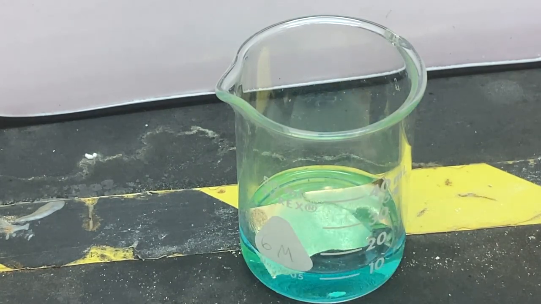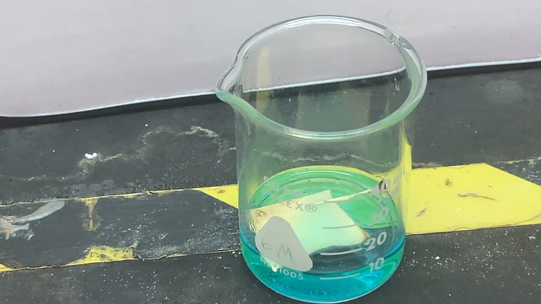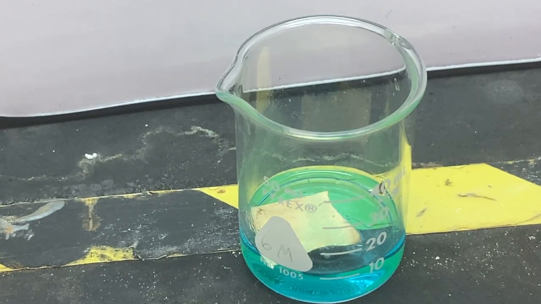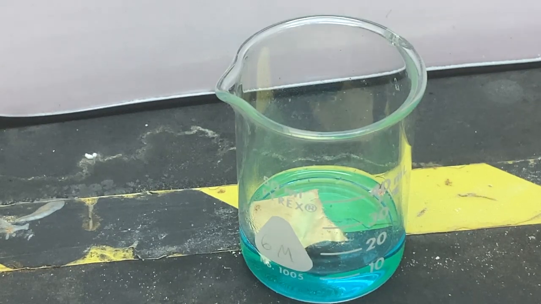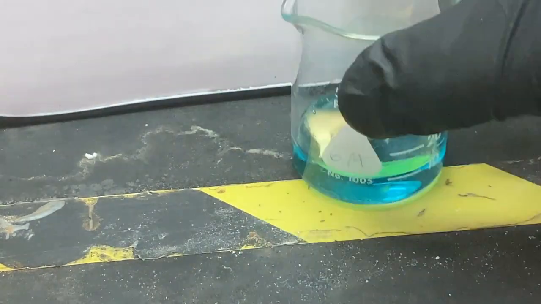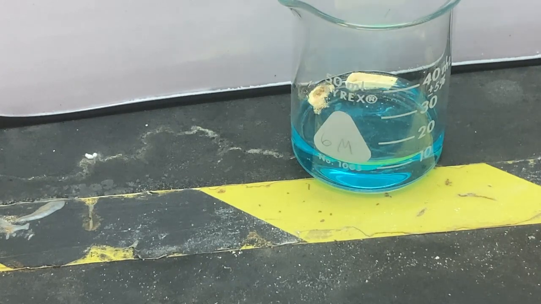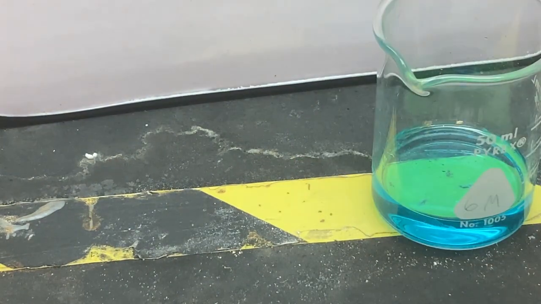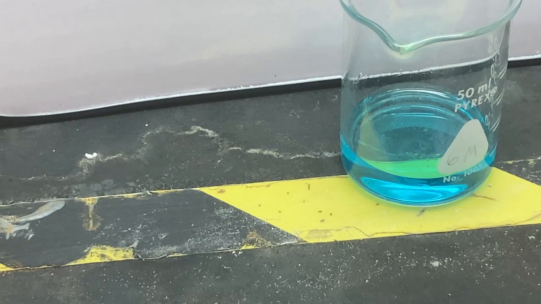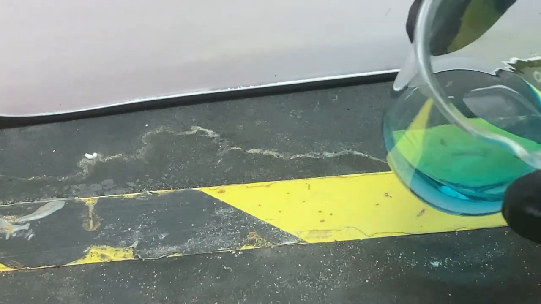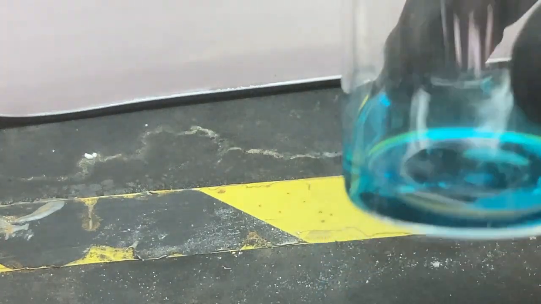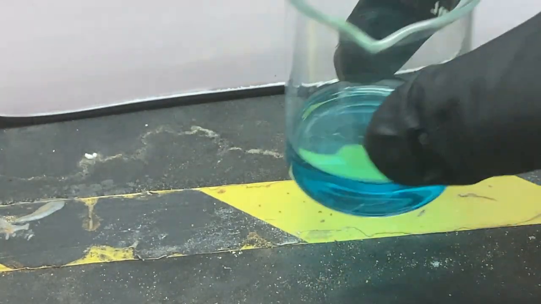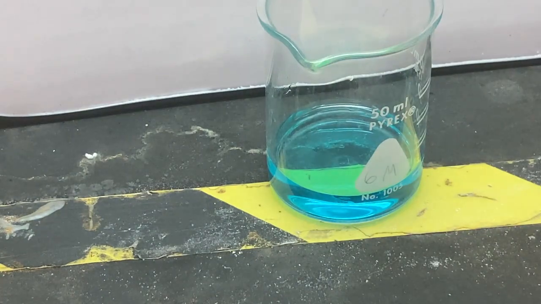Now as this is going on, you can see the brass is moving around as it's being dissolved. Water's getting a lot bluer. Less and less brass. And now there's no solid brass left. Everything has been dissolved. So the next step is we want to analyze what color we should measure at.